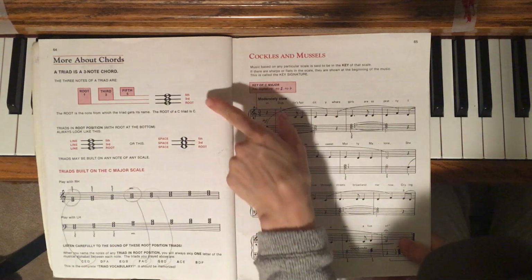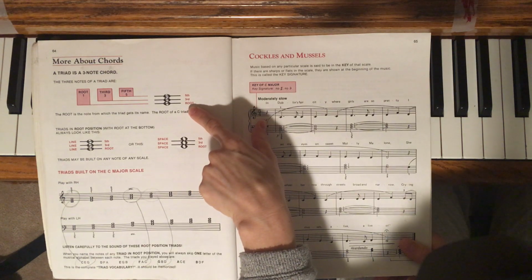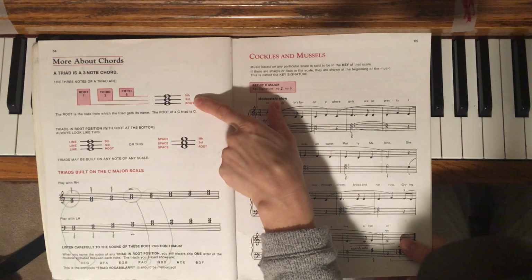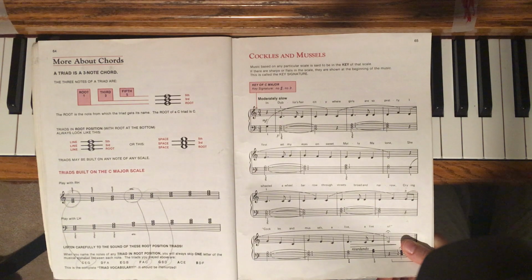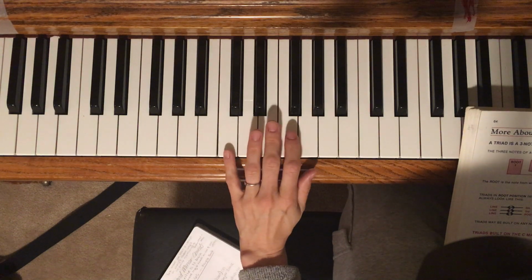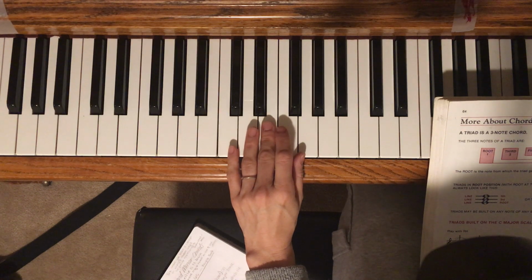So first off, to build a triad, you're going to start with a root note. So you could start with the C, the first note in the chord, and then you're going to do a third interval on top of that, and then a fifth interval. So I'm sure you guys remember how to do that. So for example, the C major triad, now I'm using my left hand right now because it's a little easier with the angle that I'm at.